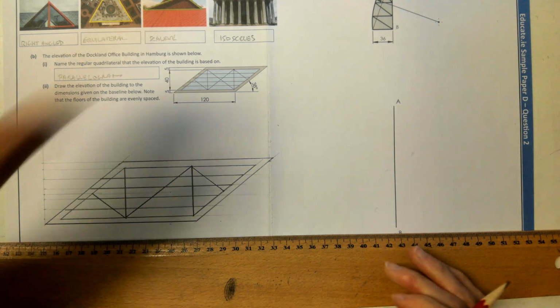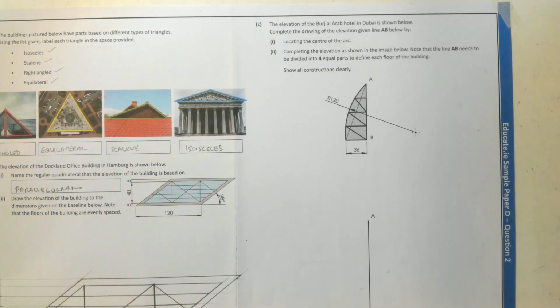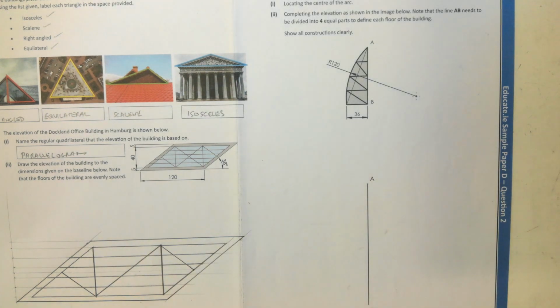Part C then, I'll just move the camera up and then move it back down after. It tells the elevation of the Burj Al Arab Hotel in Dubai is shown below. Complete the drawing of the elevation given the line AB below. So you can see there, I'm given line AB there. And it tells you then, locate the centre of the arc. Complete the elevation as shown in the image below. Note that the line AB needs to be divided into 4 equal parts to find each floor of the building.